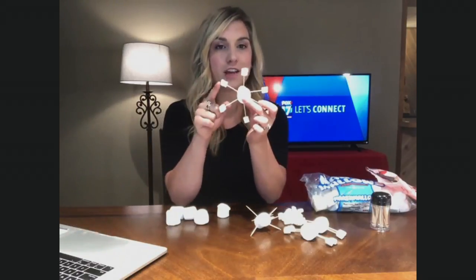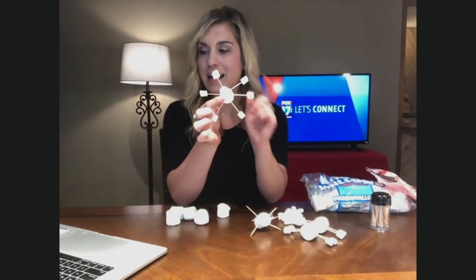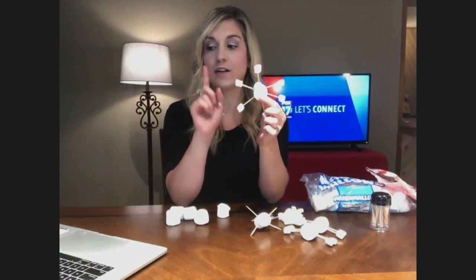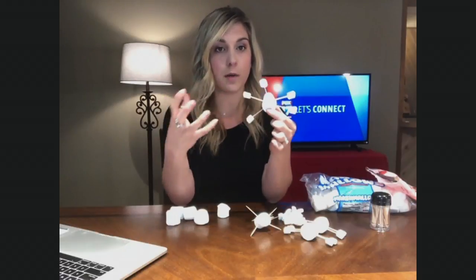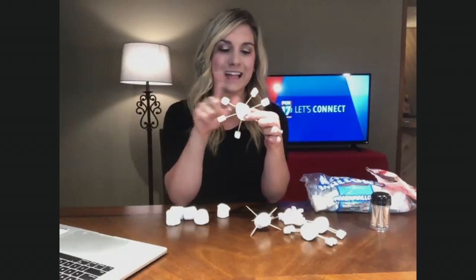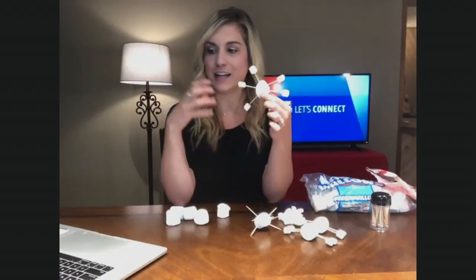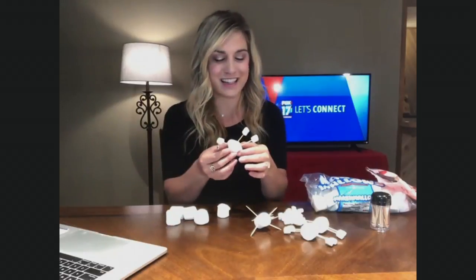But snowflakes always have 6 sides. We'll count 6 sides on this one. And that is because of the hexagonal lattice structure of ice. So when water vapor molecules freeze, they freeze in that 6-sided hexagon shape. That's why you'll always see 6 sides to a snowflake. I know they're hard to see, but there are 6 sides there.